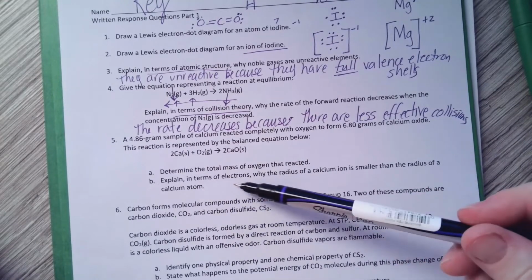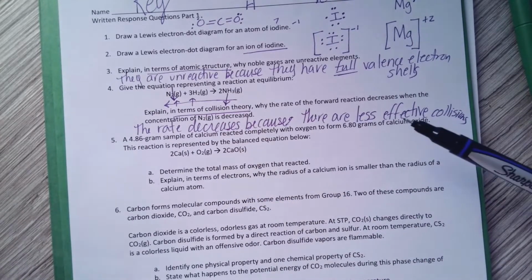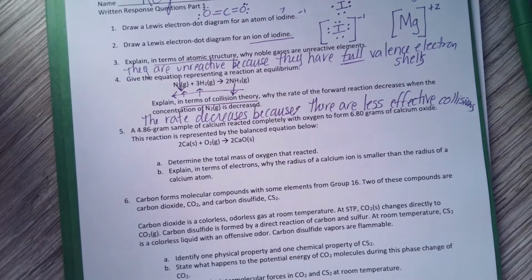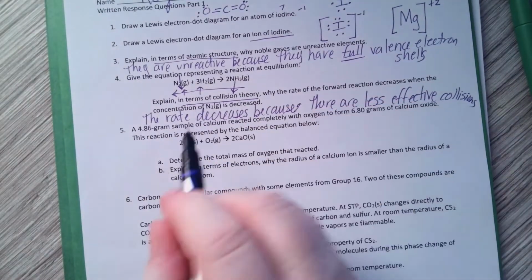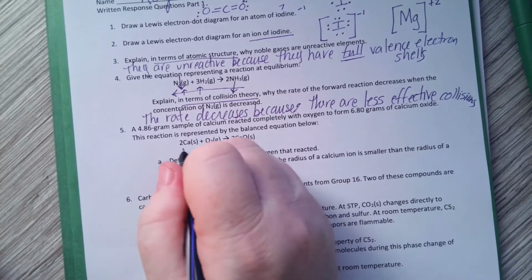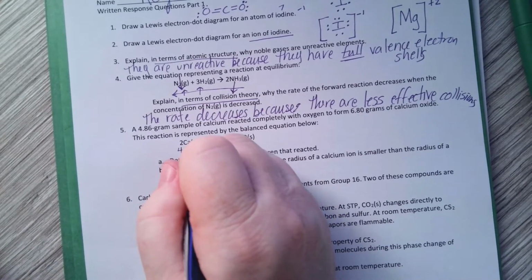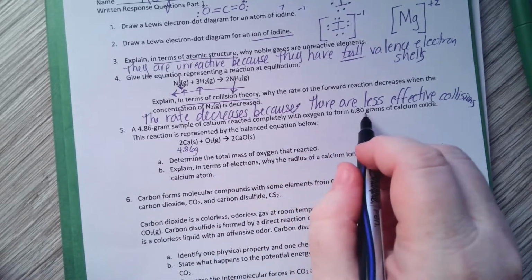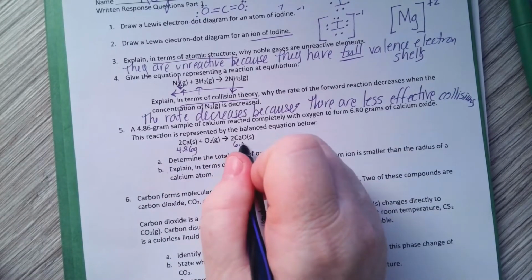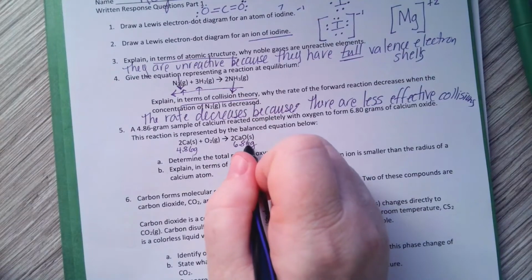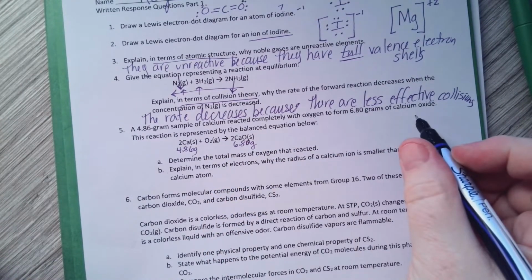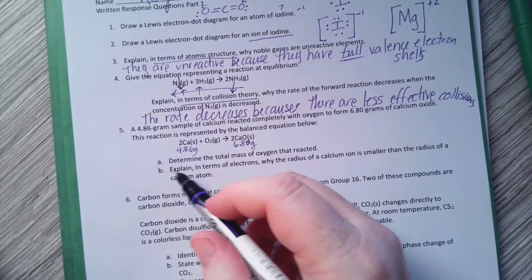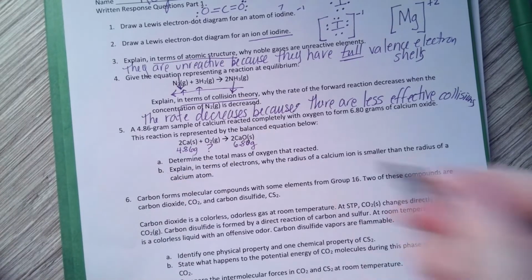It says determine the total mass of oxygen that reacted. Let me tell you something. This seems like a hard question, but it is easy peasy. Ready? We have 4.86 grams of calcium, and it forms 6.80 grams of calcium oxide. So how much is this?